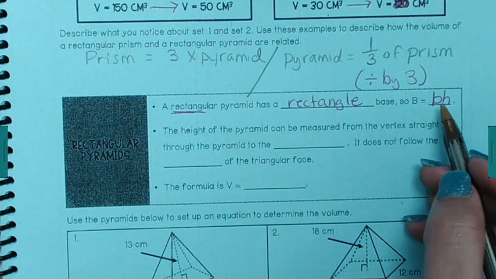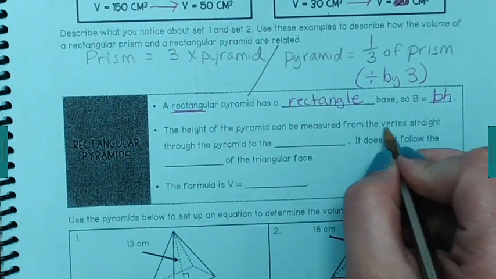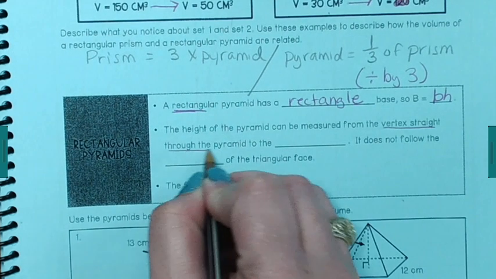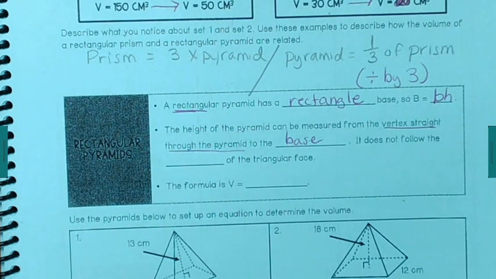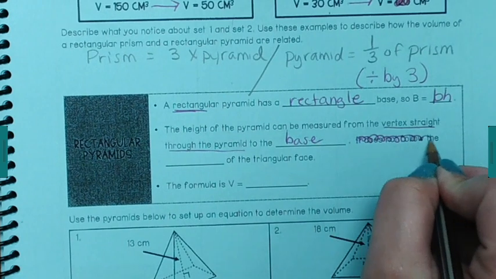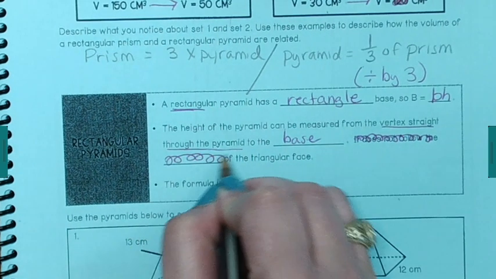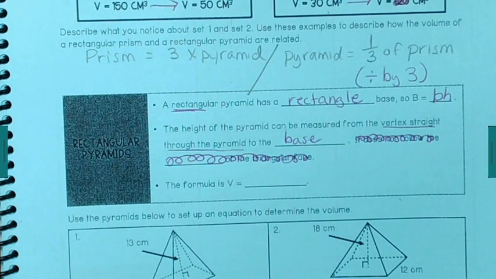Big B is the area of the base. Little b is the base of a 2D shape. The height of a pyramid, this is what I just talked about, goes from the vertex straight through the pyramid to the base. It gets a little confusing right here, so we're just going to mark this out because you don't really need to know that. As long as you remember the height of the pyramid starts at the vertex and goes straight down. It's not a slant. It goes straight down.